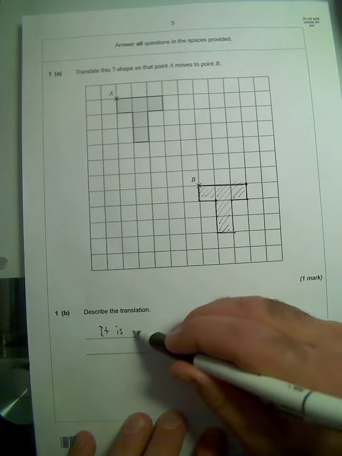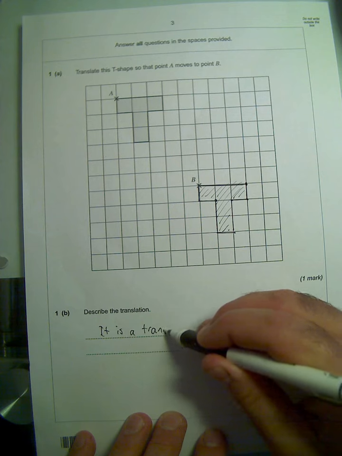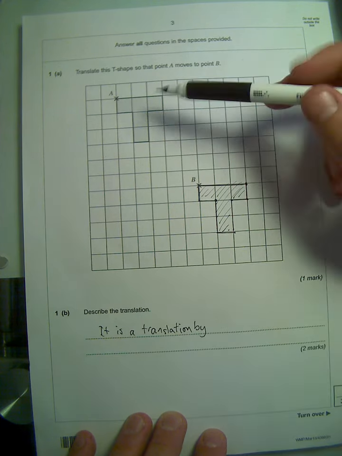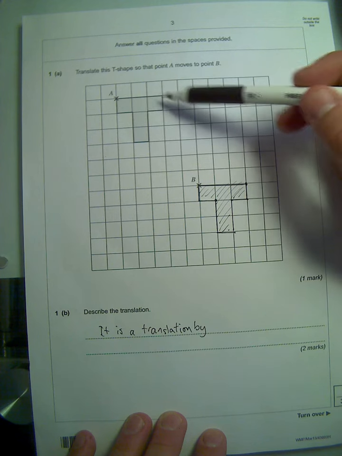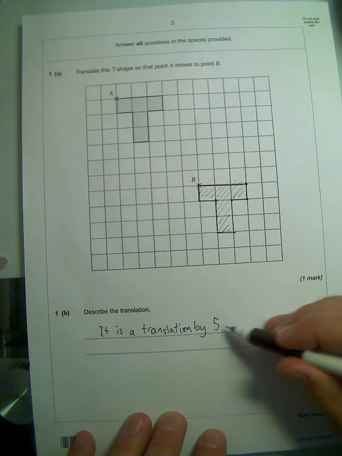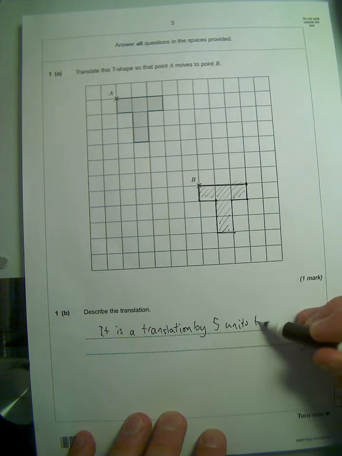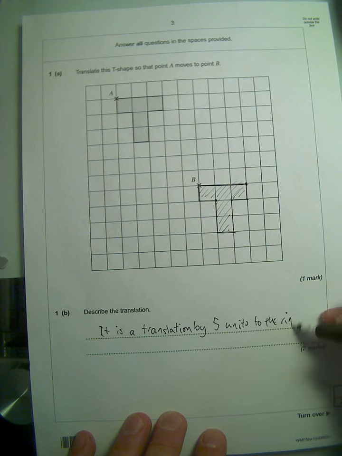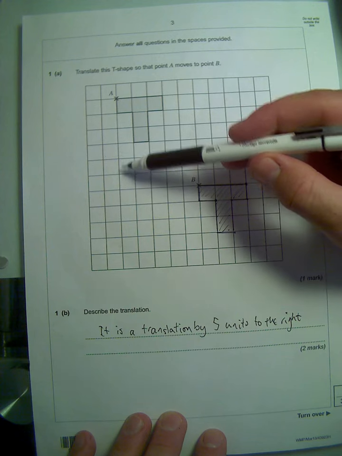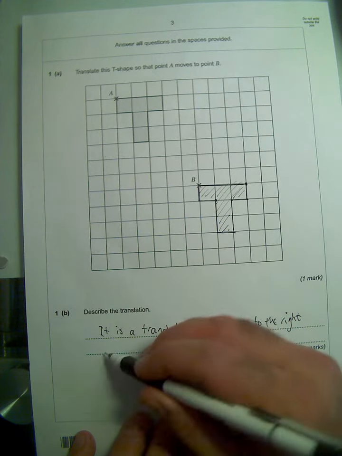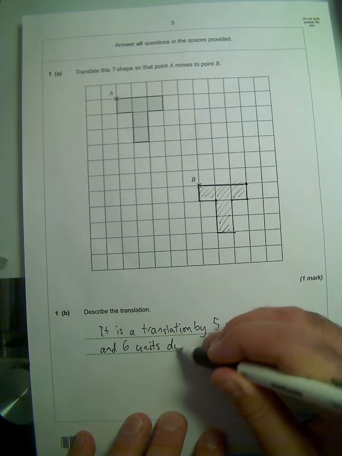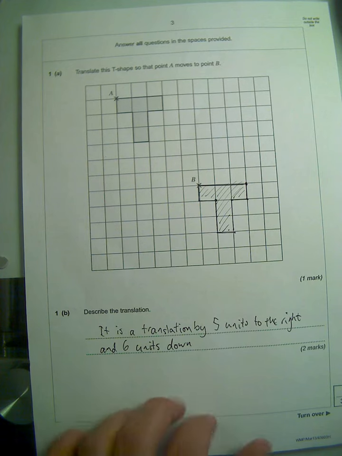It is a translation by, well, how's it moved? It's moved, well, A's moved 1, 2, 3, 4, 5 units to the right, and 1, 2, 3, 4, 5, 6 units down.